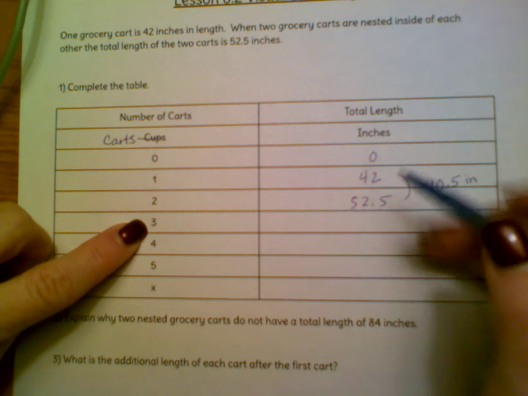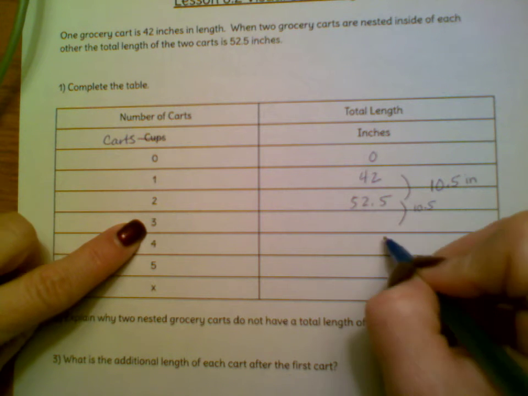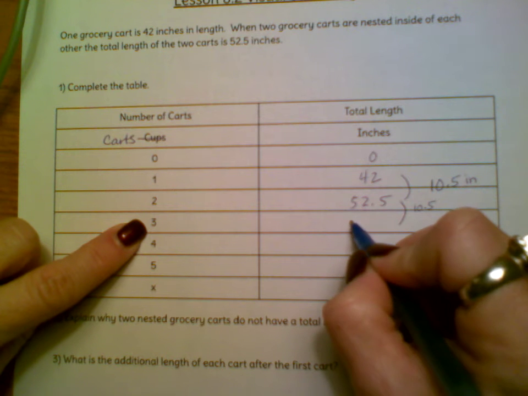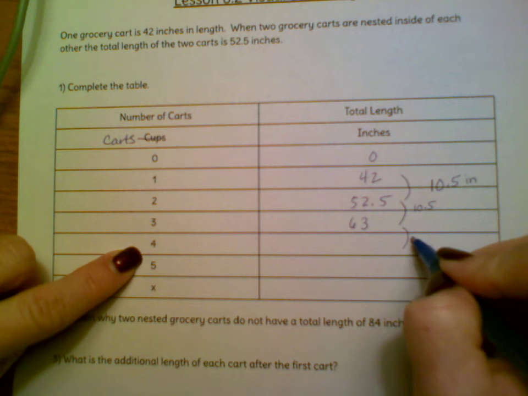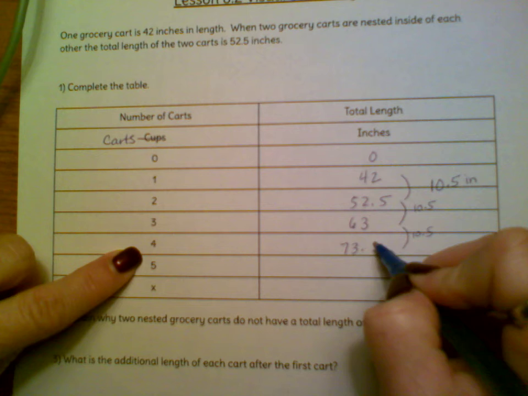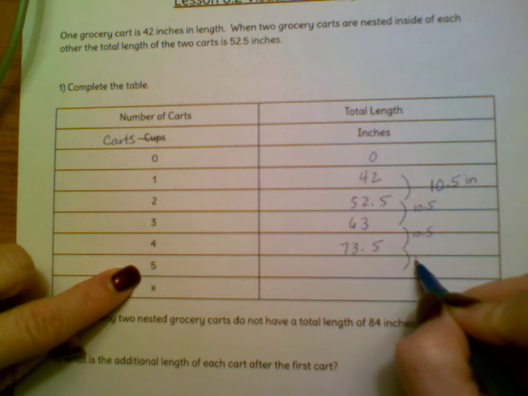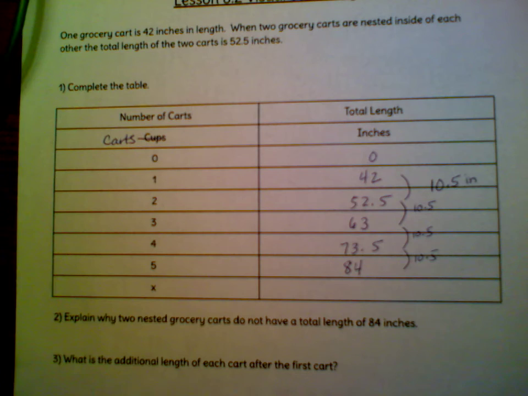So if I add a third cart, it's only going to go up by, again, another 10.5. So that would be 63 inches. And then when I add a fourth, it's going to go up by another 10.5. So now it would be 73.5. And again, it goes up by 10.5 to 84.